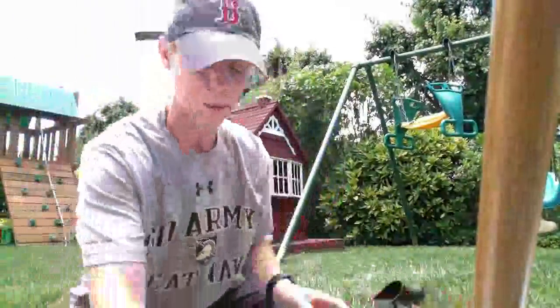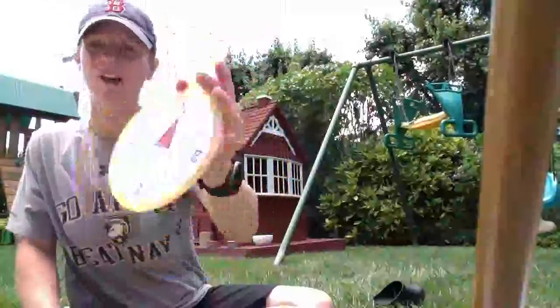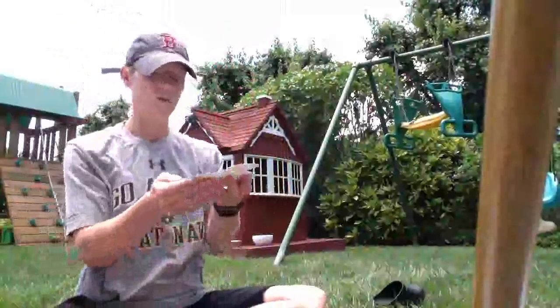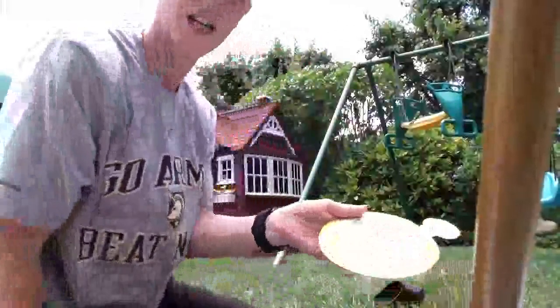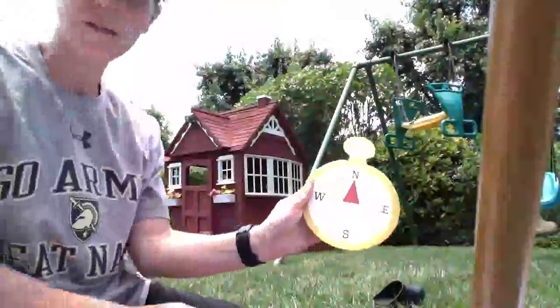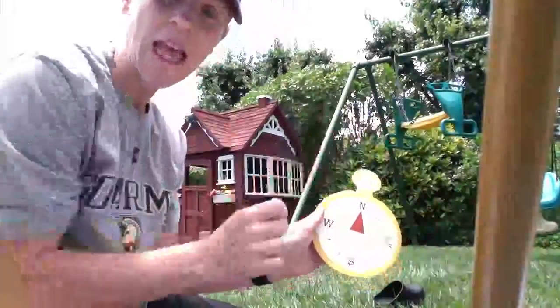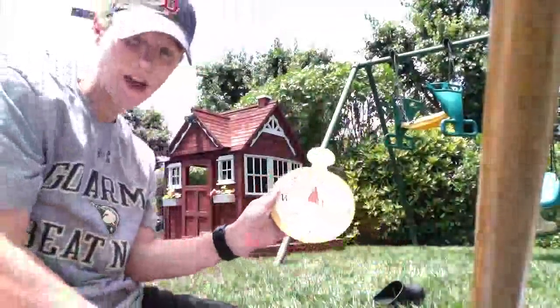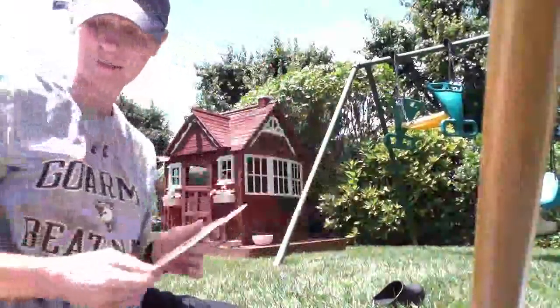So I'm going to use my big, gigantic compass, much easier to see than on my phone. I'm going to see where the dial points north. And look, it's pointing that way for north. That means that the number 12 rock is going to have to point in that direction.